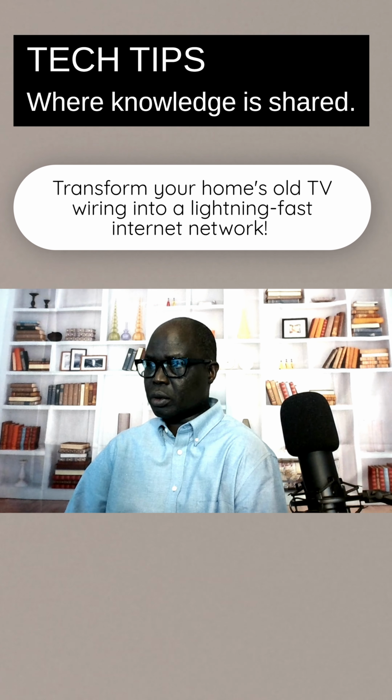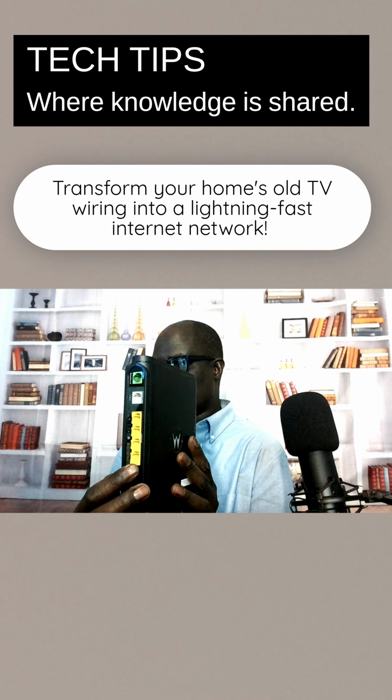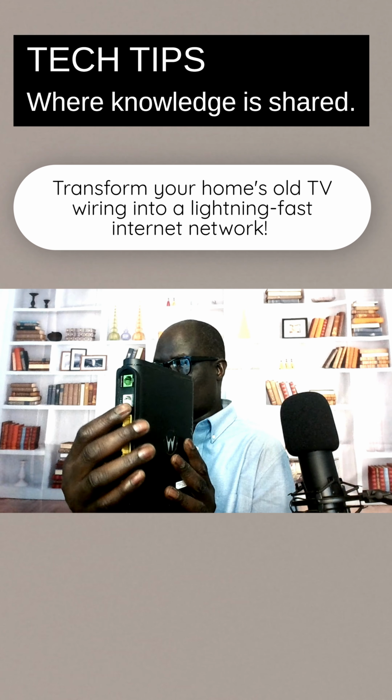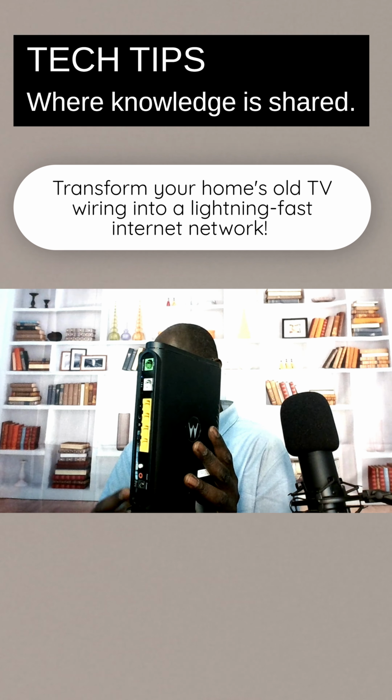Show you how the network came to your building. It can be through a phone line, like the one you see here. This is a modem. The network came through the phone line.